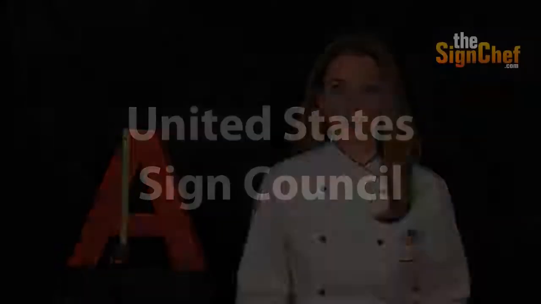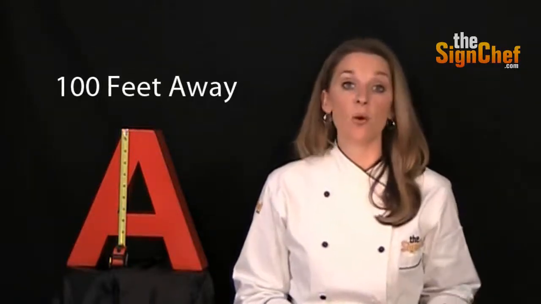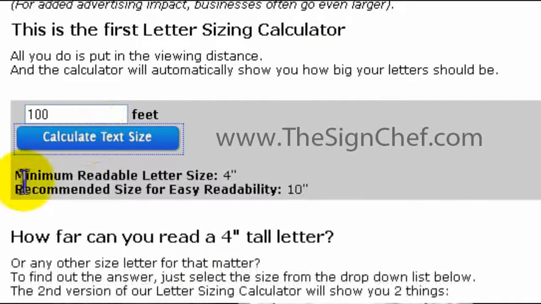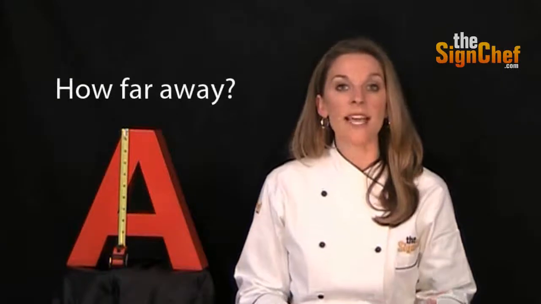This letter sizing calculator uses formulas based on joint research regarding letter visibility by Penn State University, the Pennsylvania Transportation Institute, and the United States Sign Council. In other words, there's no need to guess at sizes anymore. For example, let's suppose you want your message to be legible from 100 feet away. All you have to do is type 100 in the letter sizing calculator, and instantly you'll see the minimum sizes recommended.